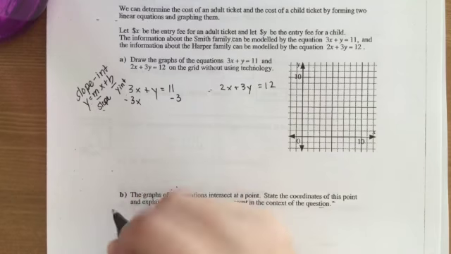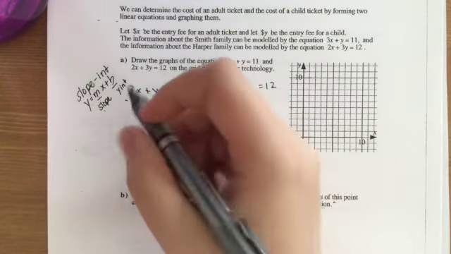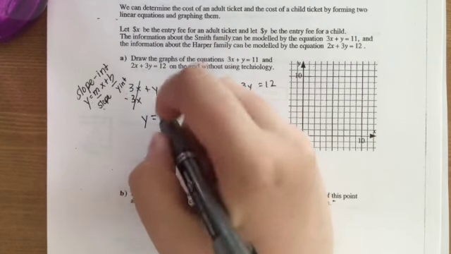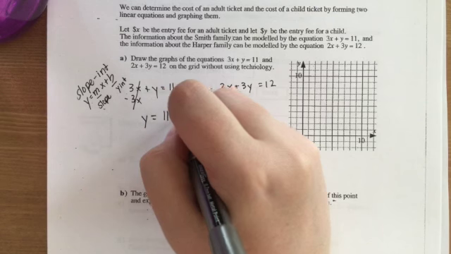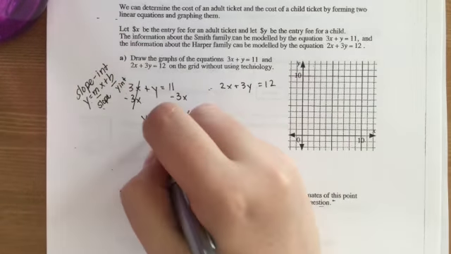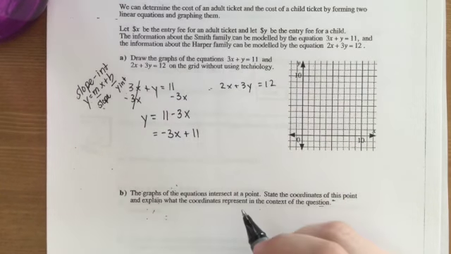To isolate y, I subtract 3x from each side, and this disappears. y equals 11 minus 3x, and easily I can switch the order here: negative 3x plus 11.